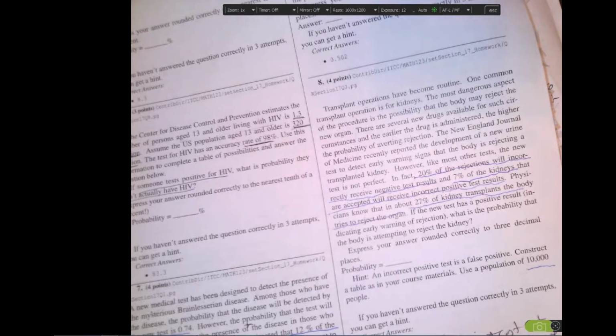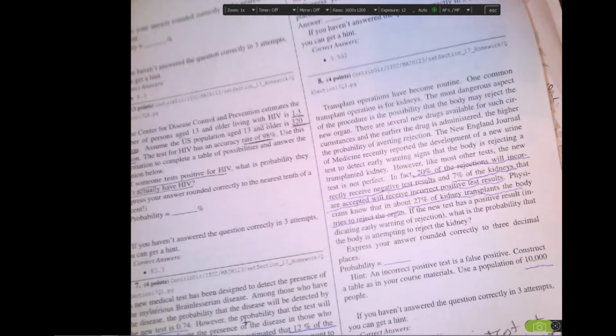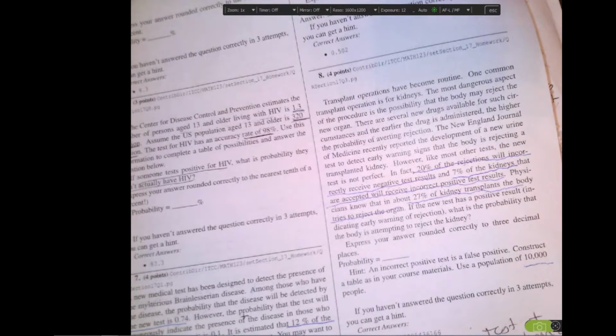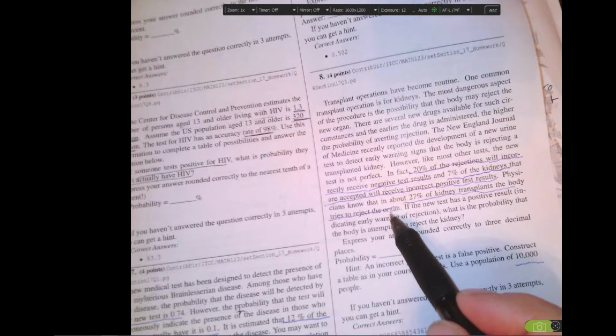I took 8 off because it was even harder than this one to decipher. I kind of didn't understand where I was supposed to put anything, and I was getting confused about what was testing positive and what that meant for the kidney. That's why they've never given one like this on the test.